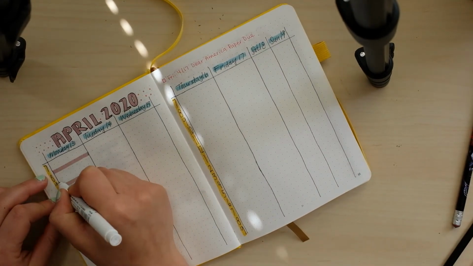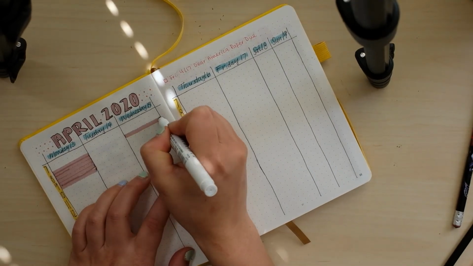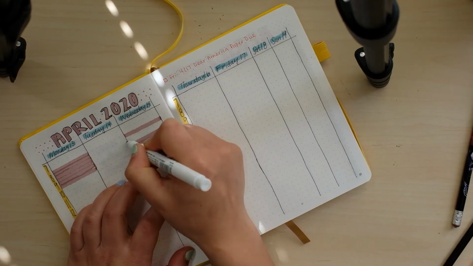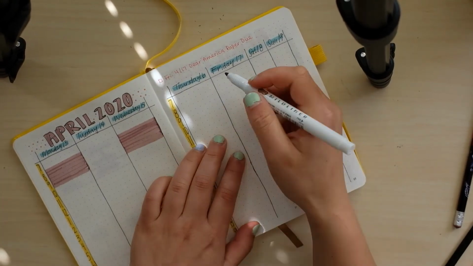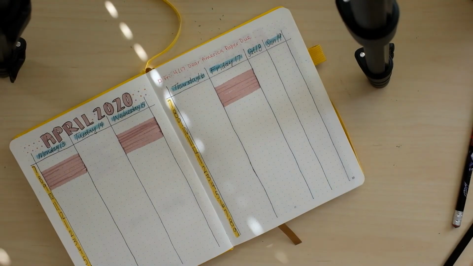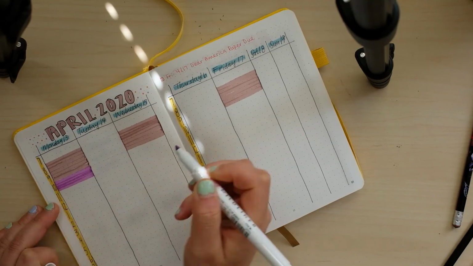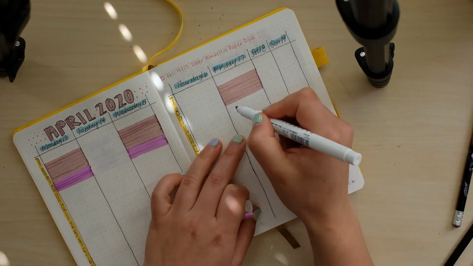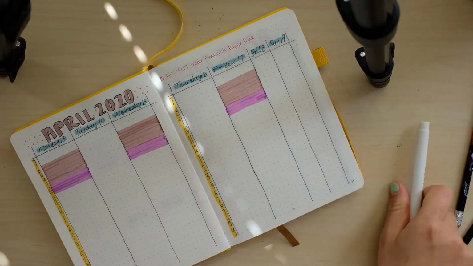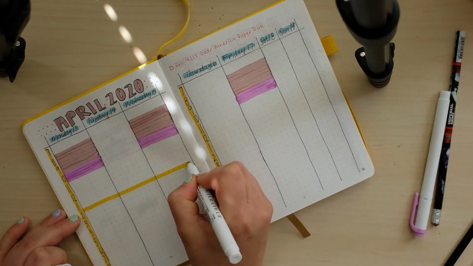So now we're going to fill in our time blocks. So here I'm just using a light colored marker or highlighter to block out my sections of time. And then I'm going to write over it in pen so I know what those times are for. But again, you can use paint, sticky notes, other markers, other paper even.